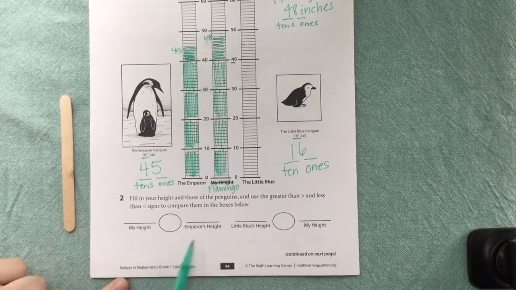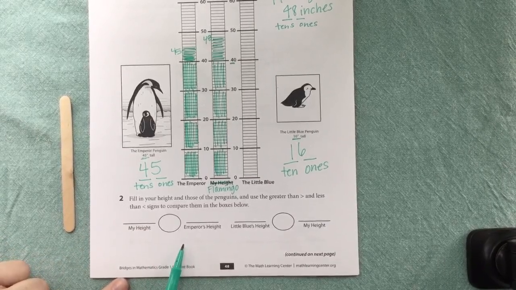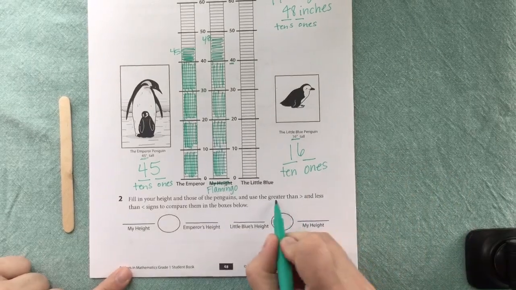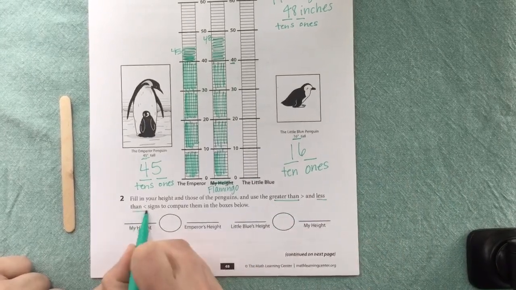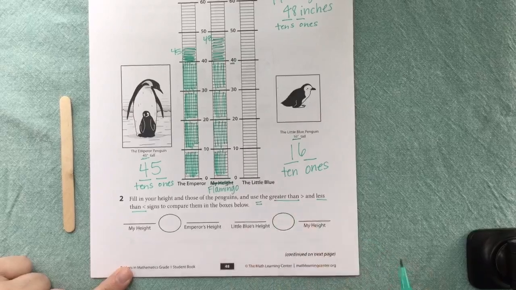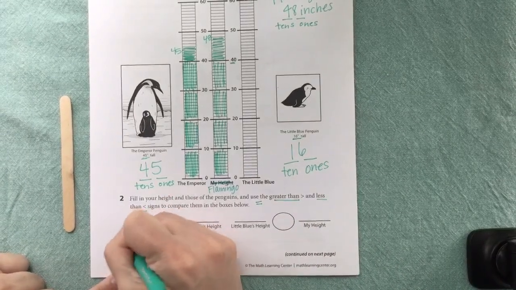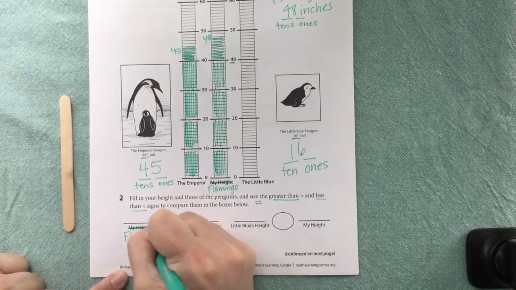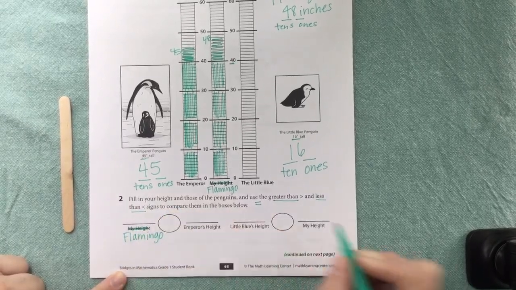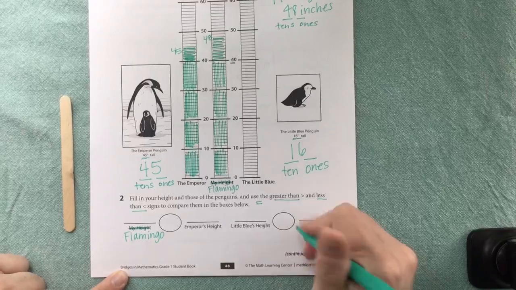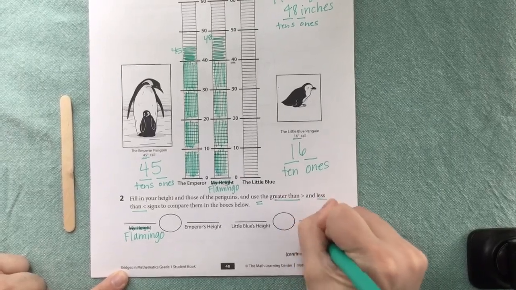So here's where we're going to get some more practice with those inequality signs. So greater than, less than, or equal to. Again, because we don't have our own measuring strips, we're going to use the height of a flamingo. So cross out my height and write in flamingo.